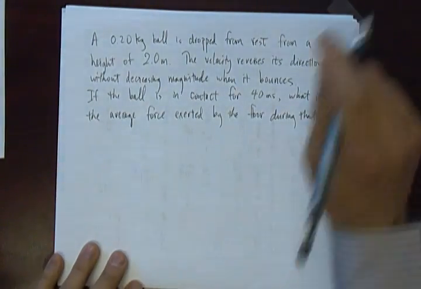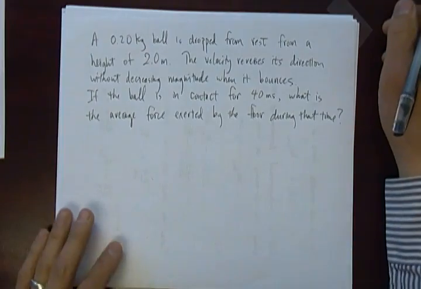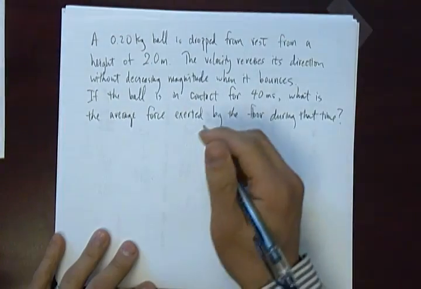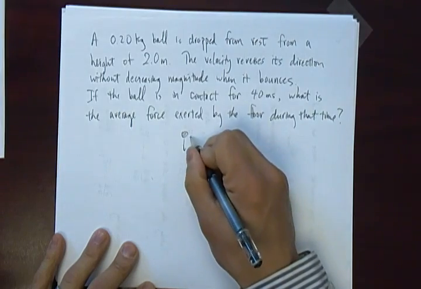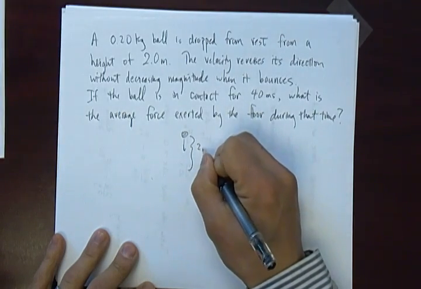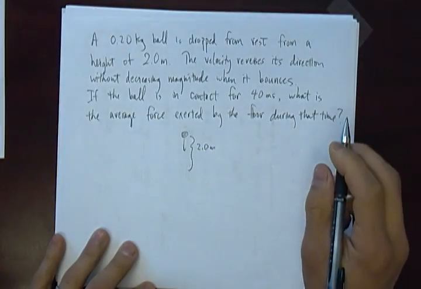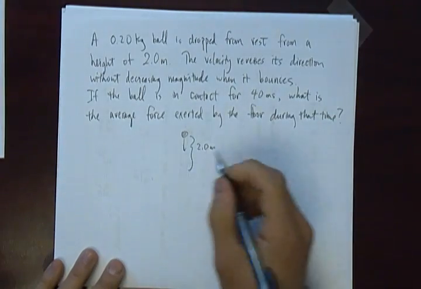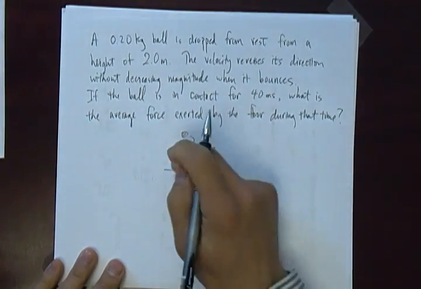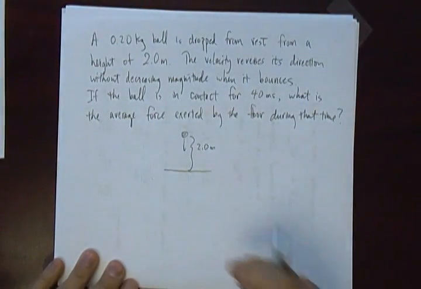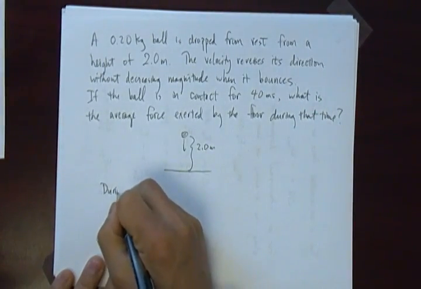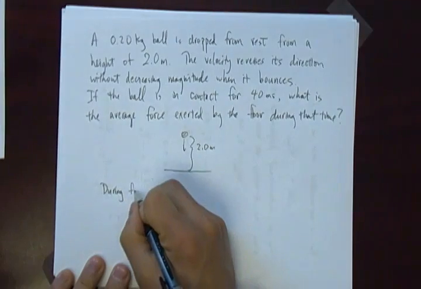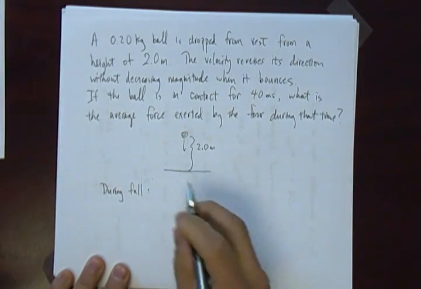Okay, so this is kind of a multi-step problem, a little bit challenging. So we have a ball and it's being dropped a distance of 2 meters. Okay, so what do we know about this just before? First of all, we need to know what it's going to do just before it bounces. So during the fall, it's just falling. We've done those types of problems.